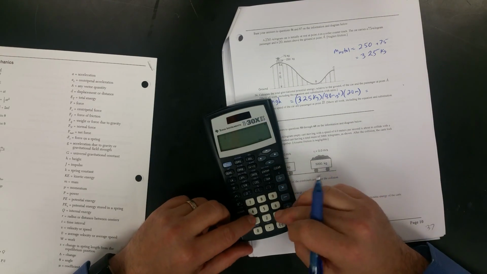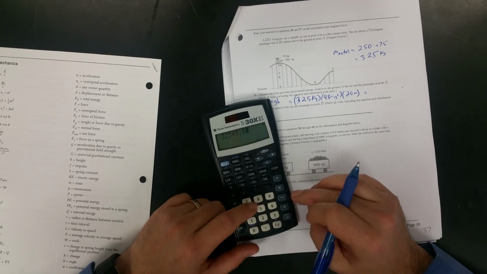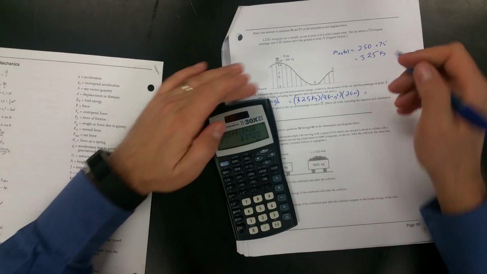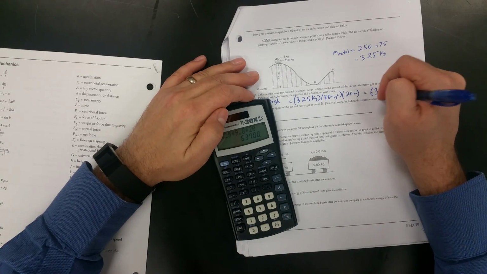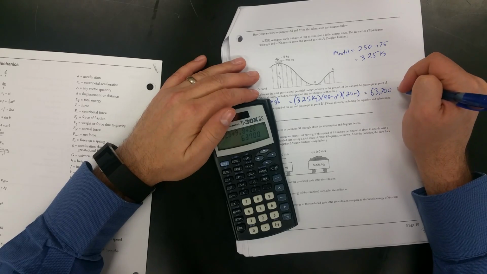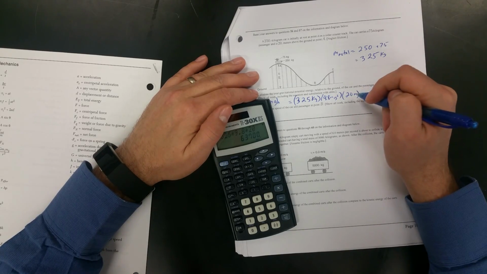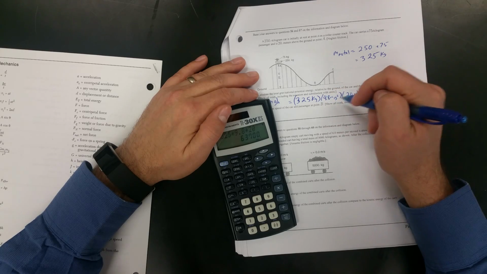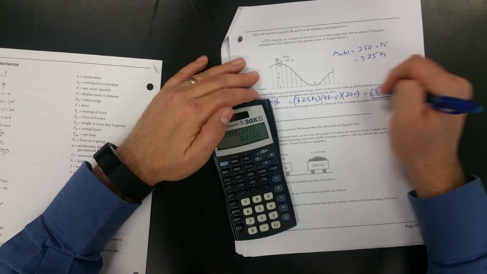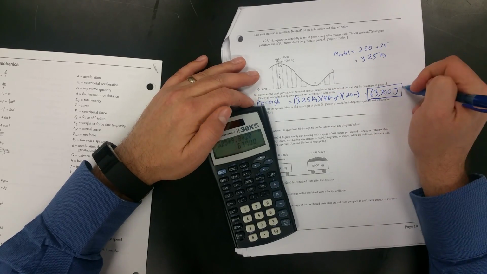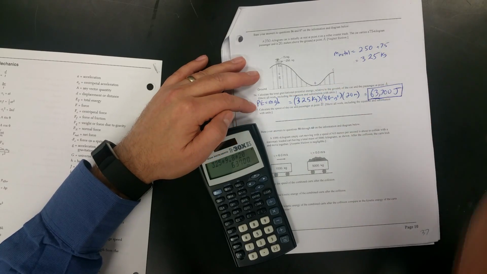My calculator, 325 times 9.8 times 20 is equal to 63,700 joules. You could do different units. You could do kilogram meters squared per second squared. That's fine, but we know it's energy, so it's got to be joules. Equation, substitution with units, answer.